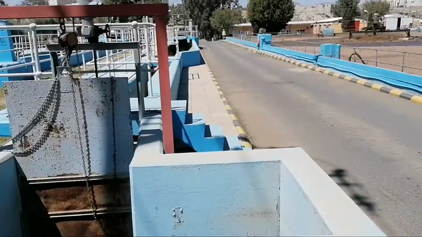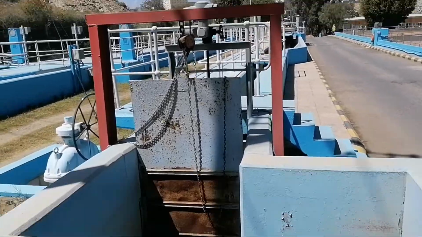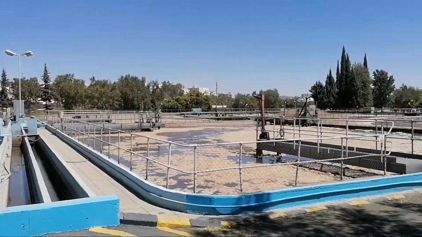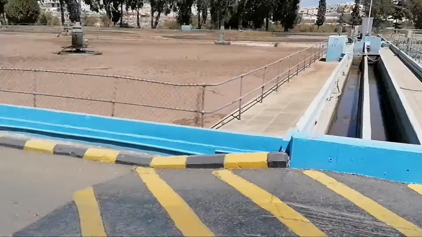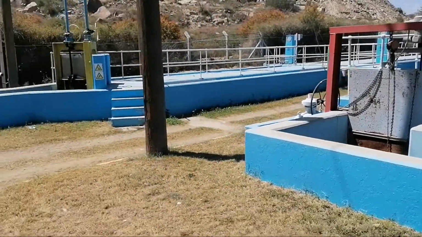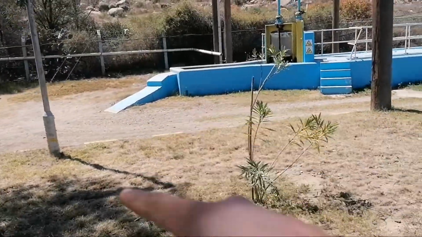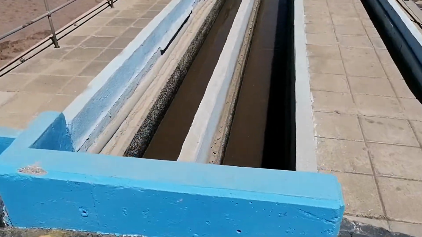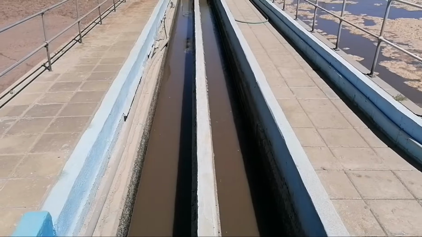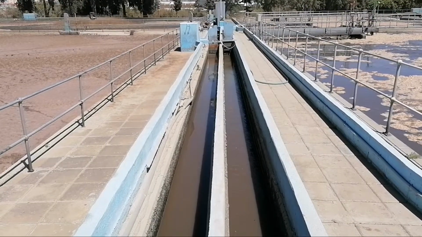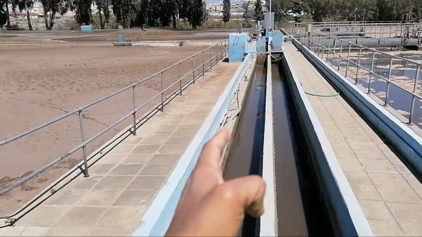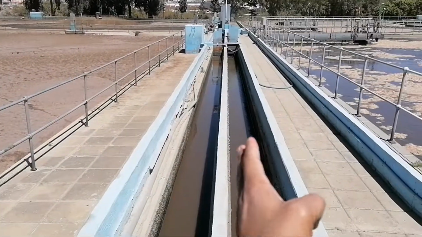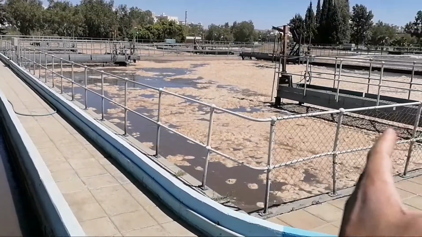Channel 3 is going to another aeration tank 3. Once the water comes from the inlet, from this pipeline downside, it comes here. Now you can see the water going in this channel. This is going for aeration tank 1, and this is going for aeration tank 2.